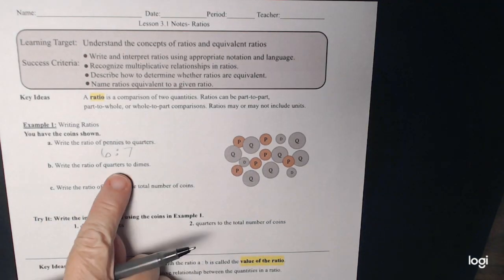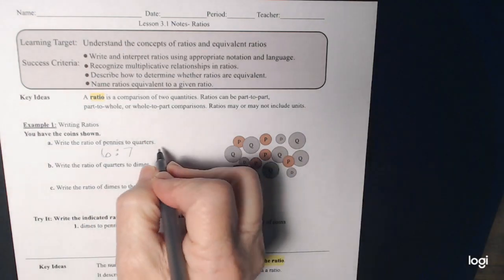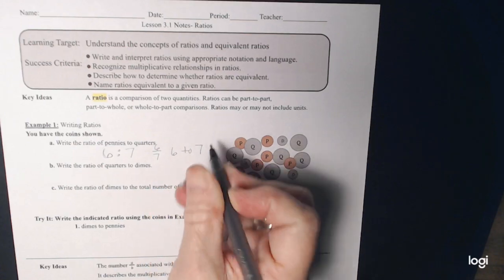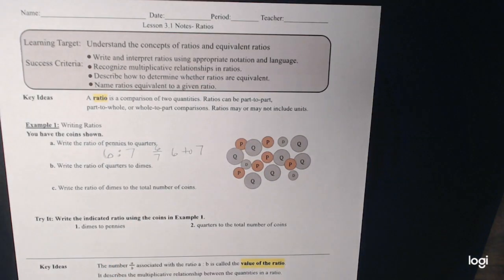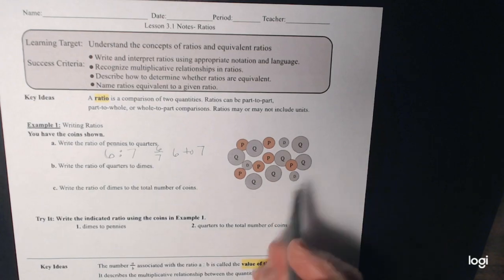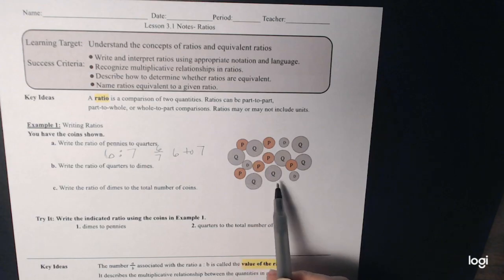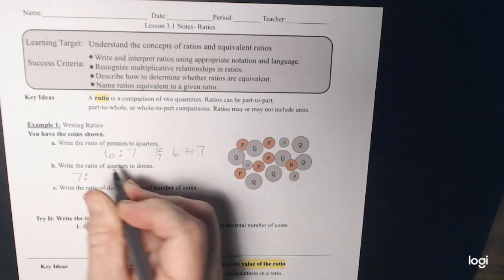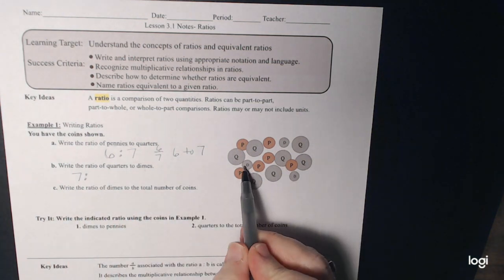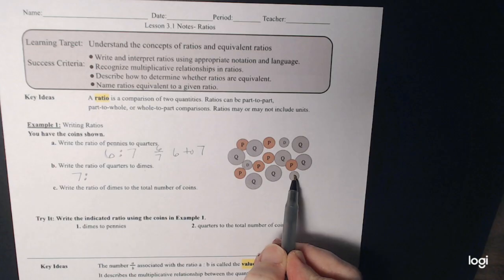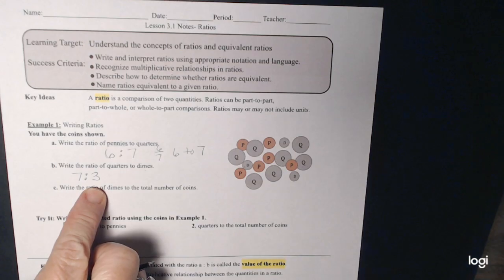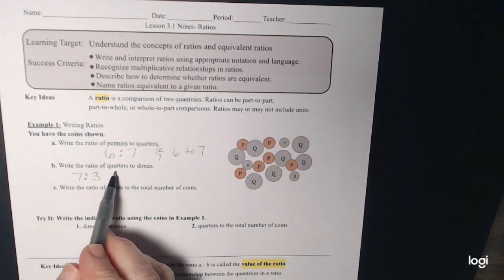Now, if you remember, ratios can be written 3 ways. So you could always write it this way or this way. But the pennies has to come first. All right, the next ratio says write the ratio of quarters to dimes. Well, quarters, once again, we counted 1, 2, 3, 4, 5, 6, 7. So the quarters were 7. And the dimes, let's see if we can find the dimes. Here's 1, 2, and 3. 3 to 7. Now remember, you can't flip it because order matters. We had to do the quarters first.